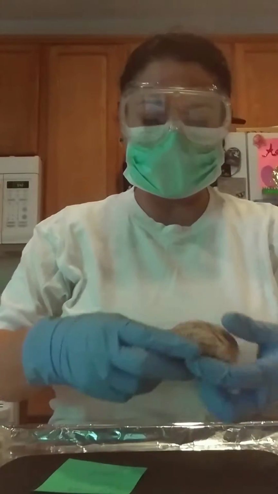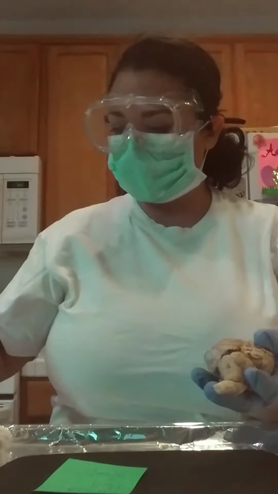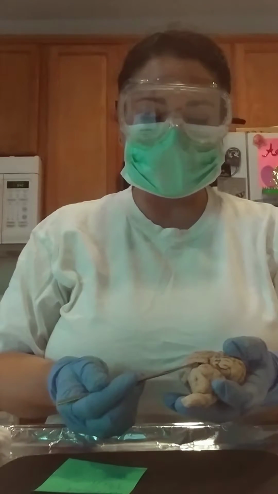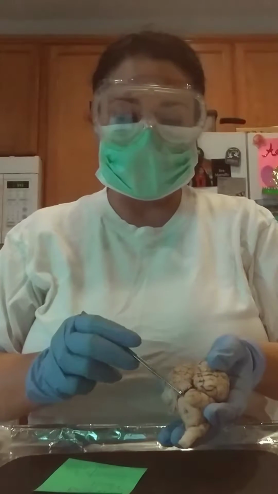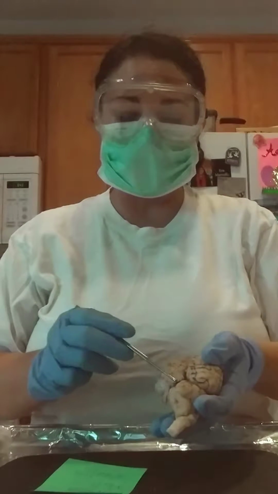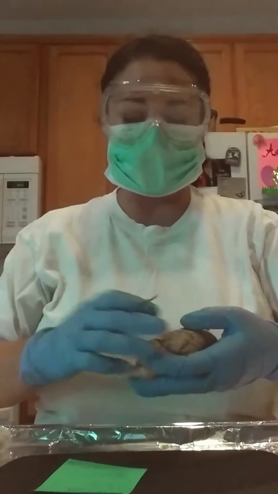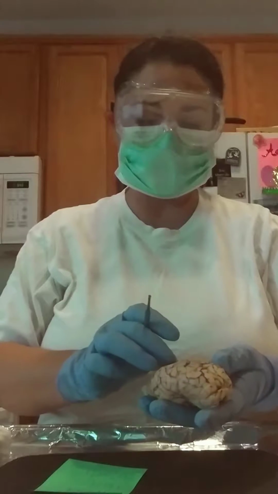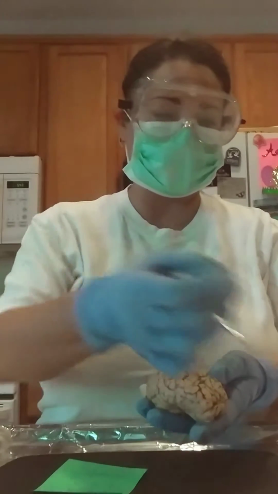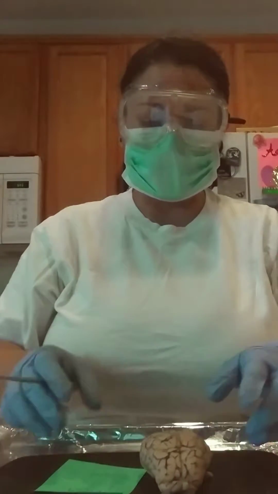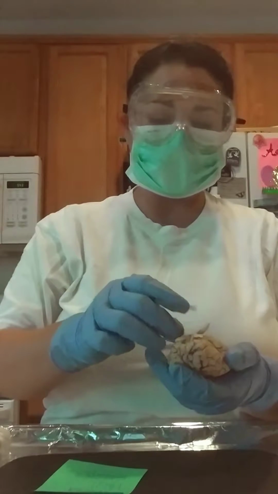So the first thing that I wanted to bring to your attention is the meninges, which is a protective layer over the brain, and it actually is 3 different layers. It's protective tissue, 3 different layers of the brain. So we're going to go ahead and remove that, and there you go. Okay, so let's see.